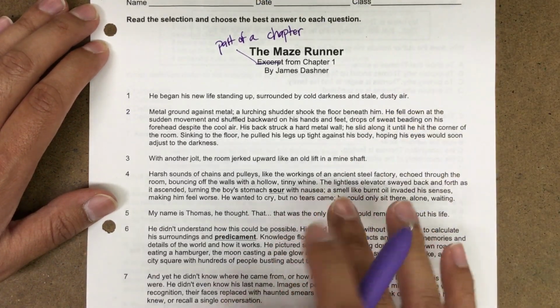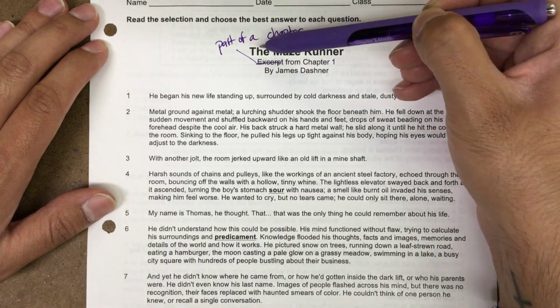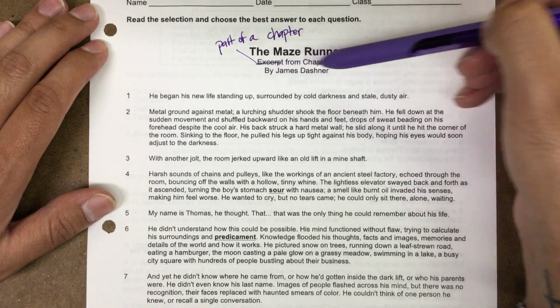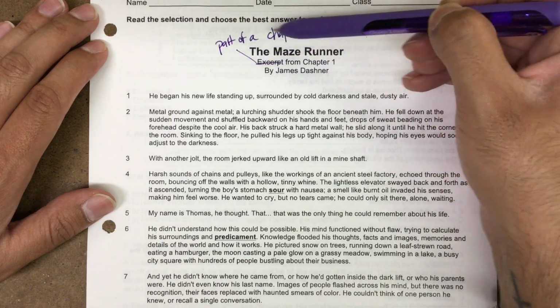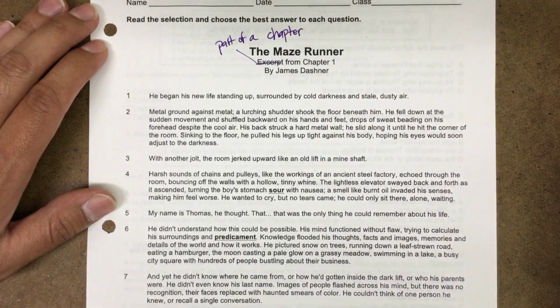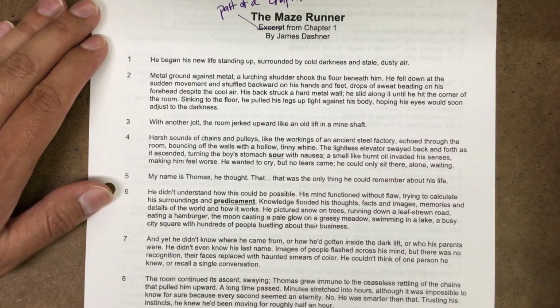So let's begin. Let's look at our title. Well, you must always preview the title. The Maze Runner. Excerpt from Chapter 1 by James Dashner. An excerpt is a part of a chapter. So this is just a small section of Chapter 1 from the fantasy fiction series, The Maze Runner, and this is the first one. So follow along with me.